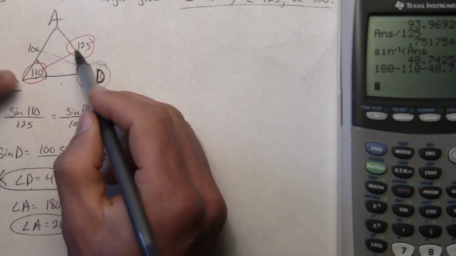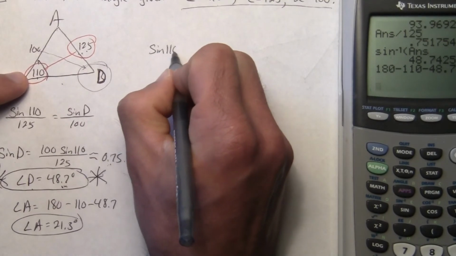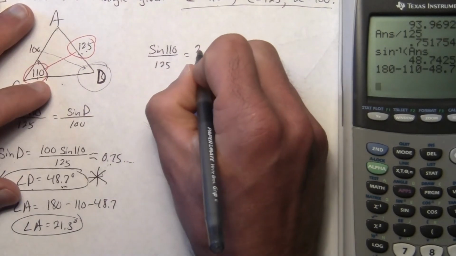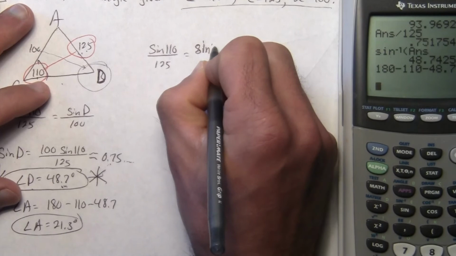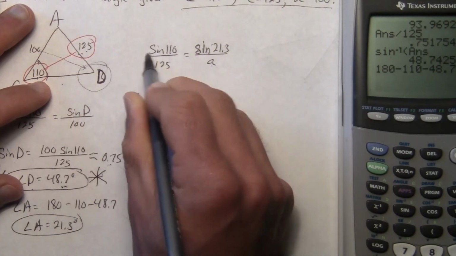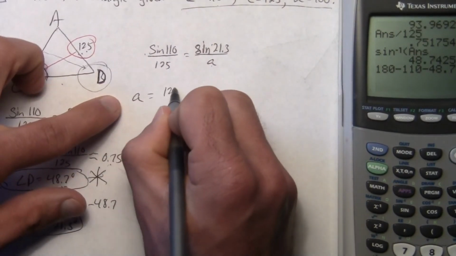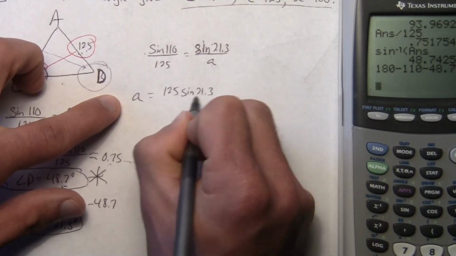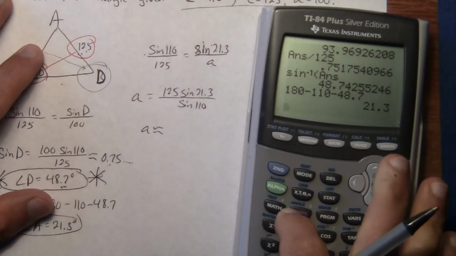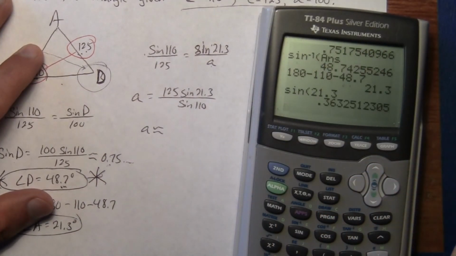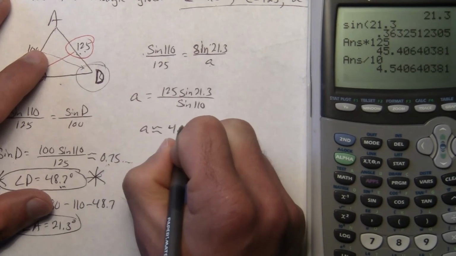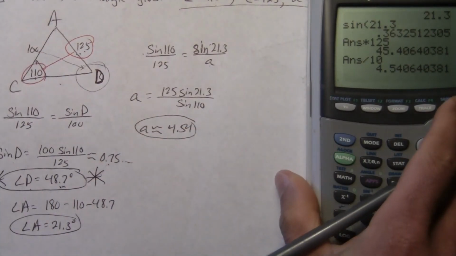side A. So again, use the two things you're given. Say sine of 110 divided by 125 is equal to the sine of angle A, which we found to be 21.3, divided by side A. Cross multiply and solve for A, so A comes here, multiply by the reciprocal, 125 sine of 21.3 over sine of 110, and plug all that information in. Sine of 21.3 times 125 divided by sine of 110 ends up giving me 45.4. And so now I know there's definitely one triangle.